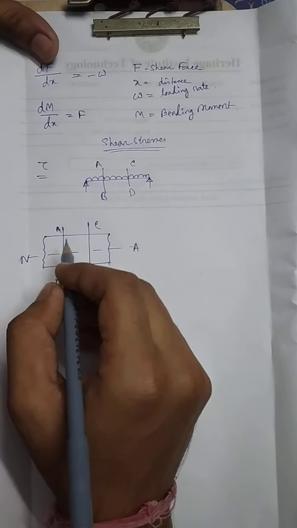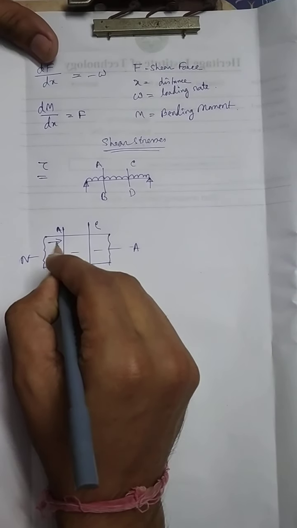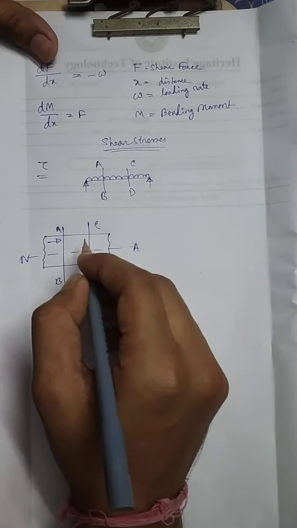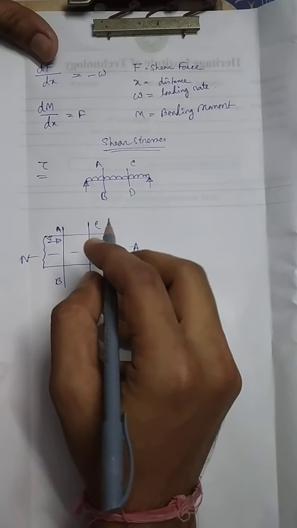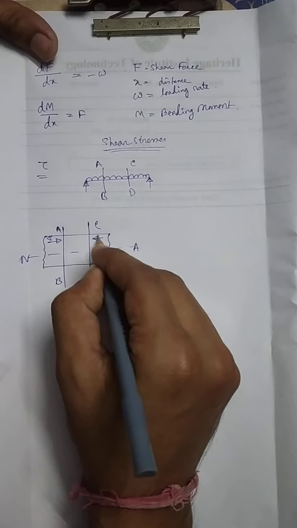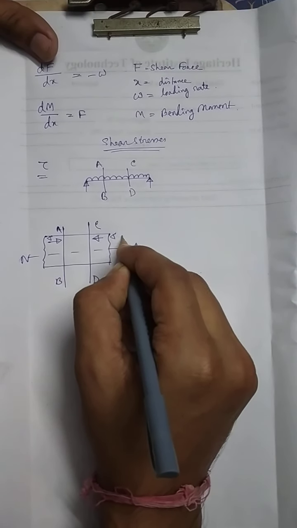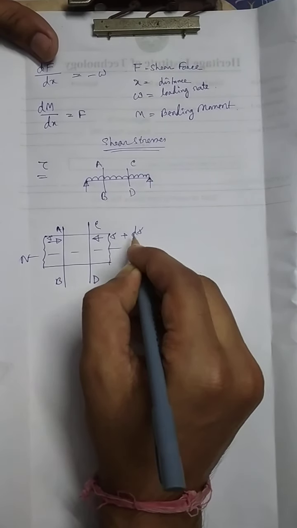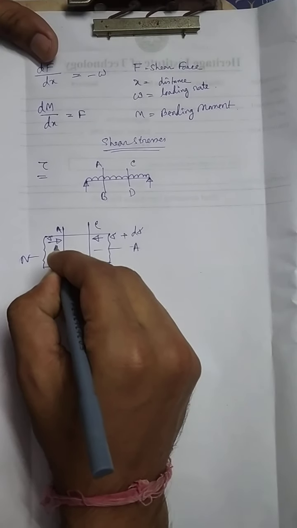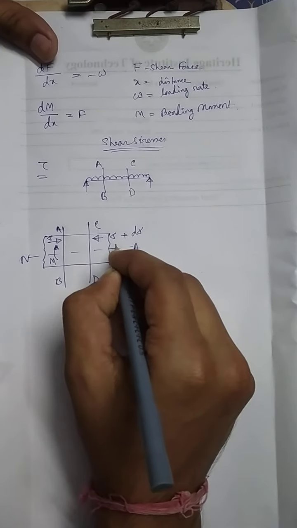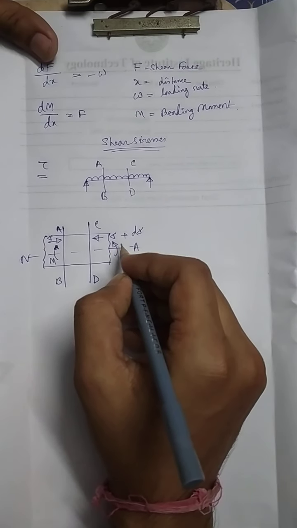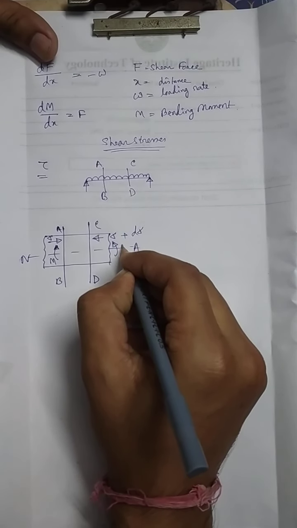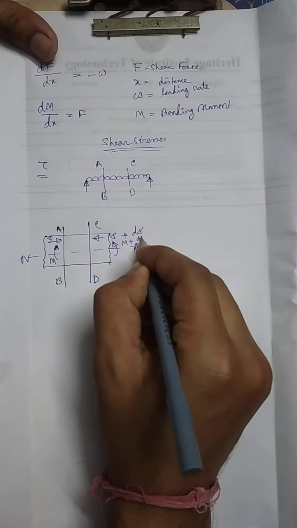Here the stress is sigma, and here the stress is sigma plus d sigma. Bending moment is M, and at the other section bending moment is M plus dM.